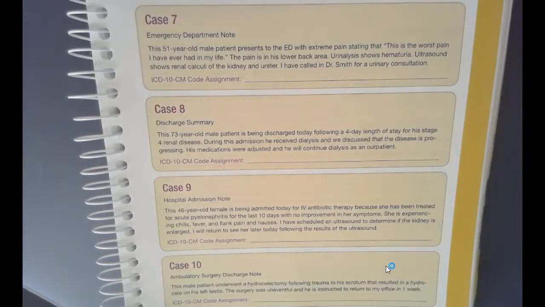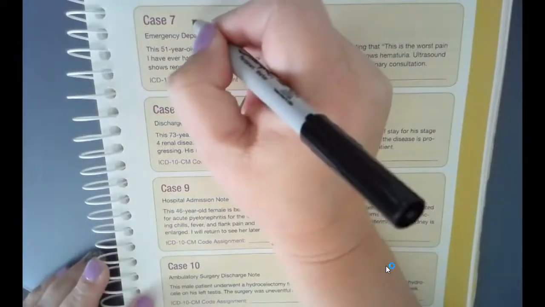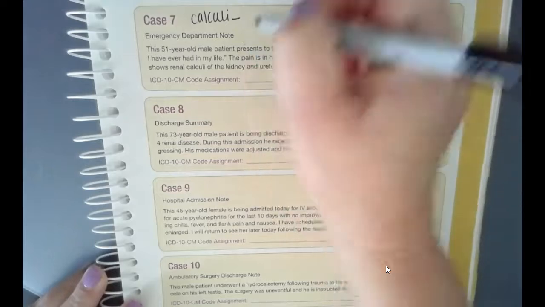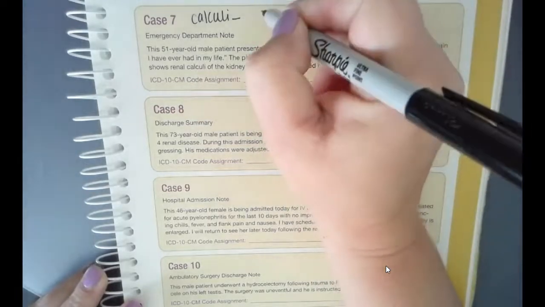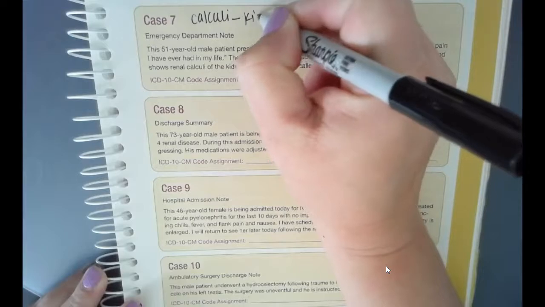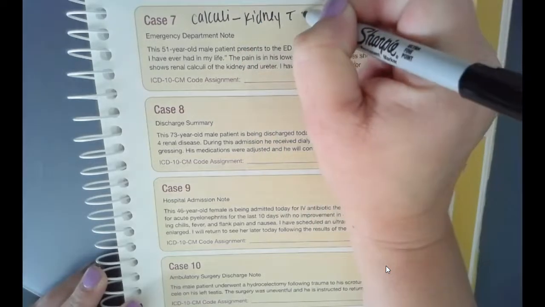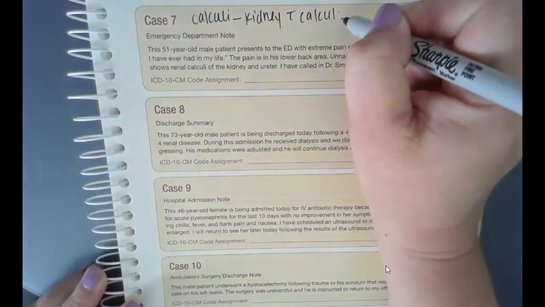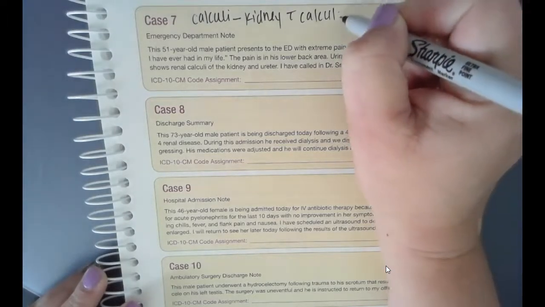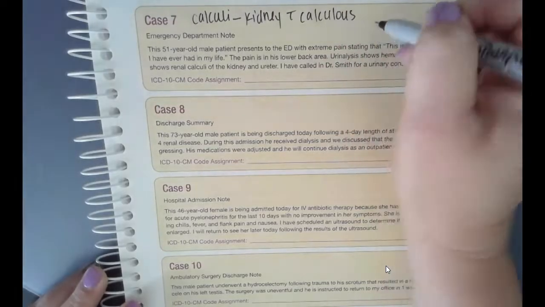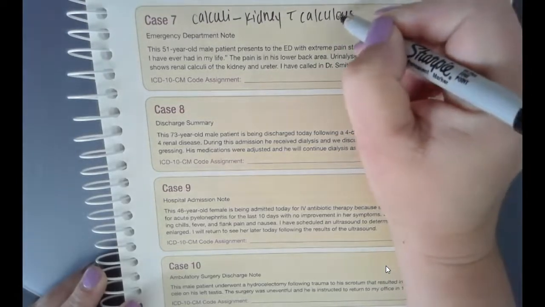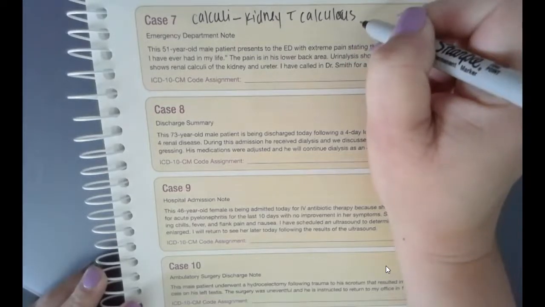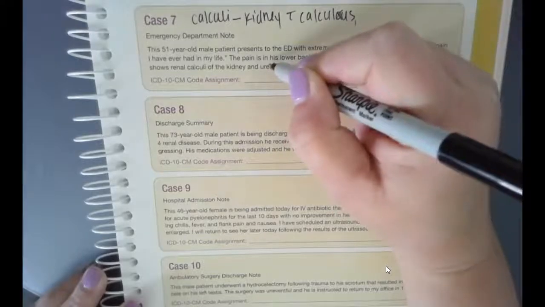Okay, so you're going to look up calculus or calculi, and then kidney. With calculus. I didn't remember how to spell calculus for a second. Nope, that's not right. There's no O in there. So kidney with calculus. And then was there one in the ureter? Yeah, ureter too.